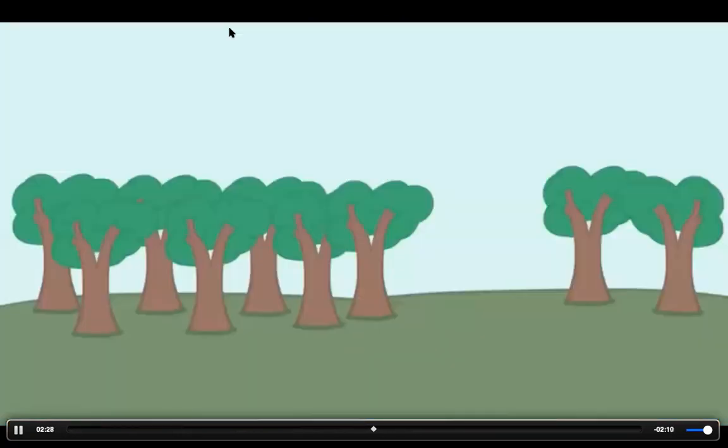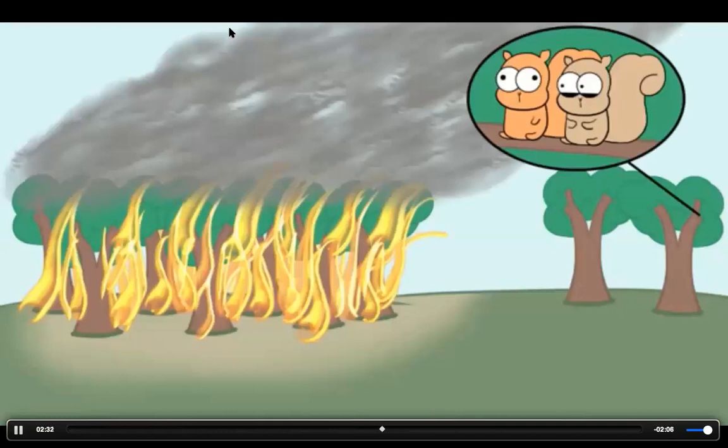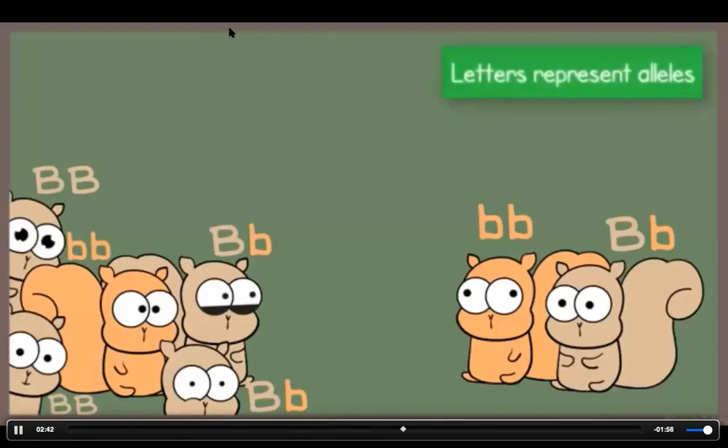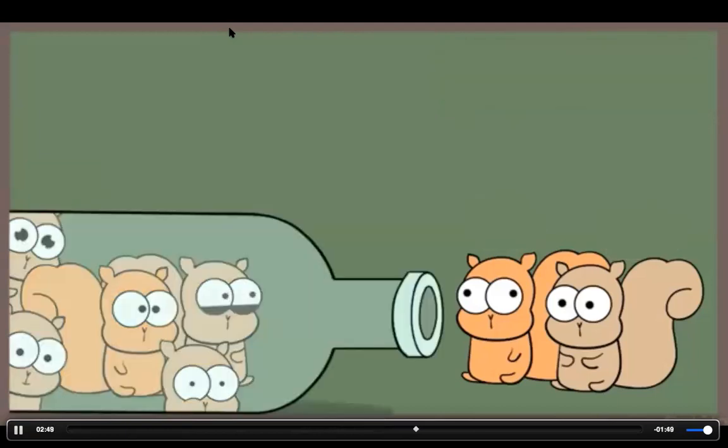We'll consider a natural disaster, such as a forest fire. The surviving organisms weren't better adapted. They were likely just in an area where they weren't directly affected. But the survivors don't happen to represent the original population, so there's definitely going to be a new allele frequency among the surviving population. Bottleneck effect.